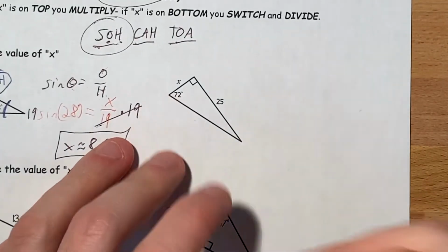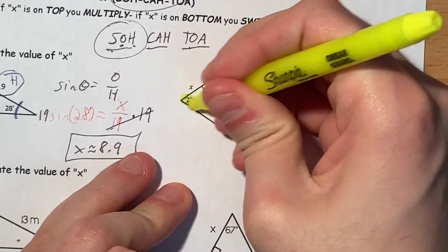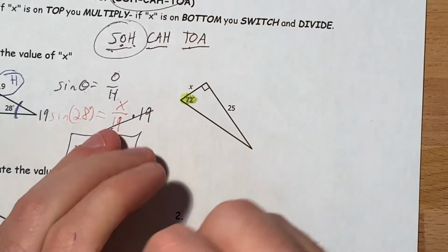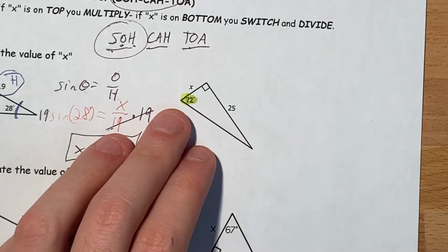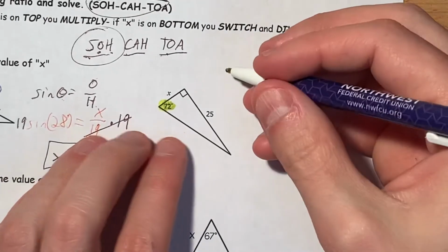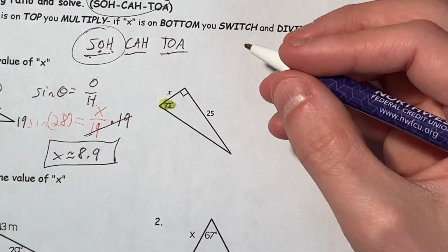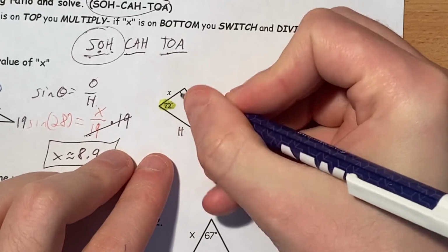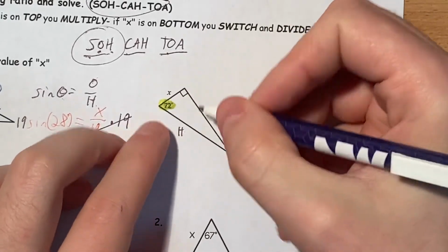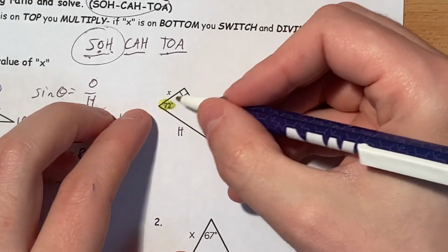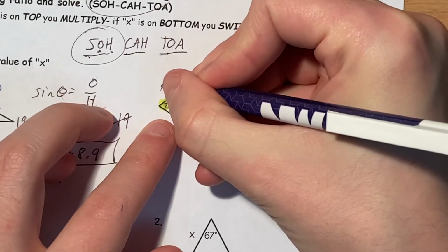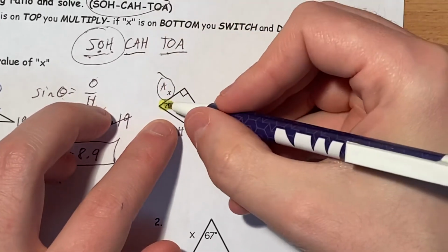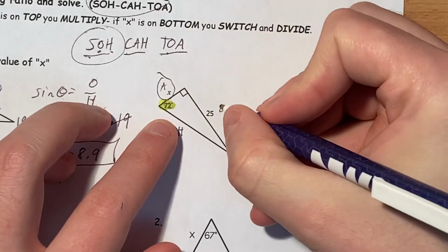Let's try another one. Here's the angle, 72. I will once again look for the opposite, adjacent, and hypotenuse. So here's the hypotenuse across from the right angle. If this is 72, then this would be the adjacent side. And this would be the opposite side.